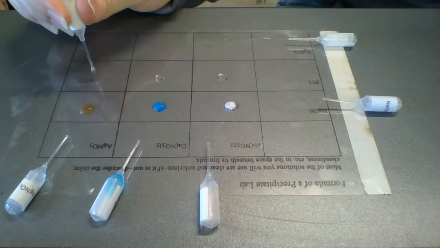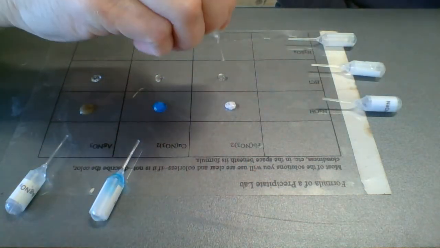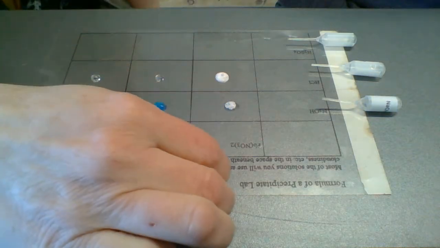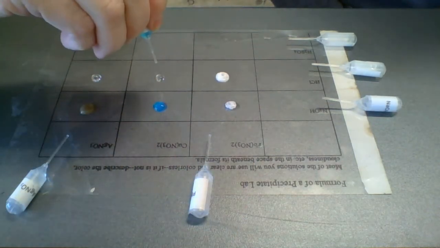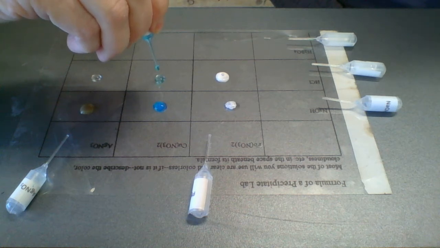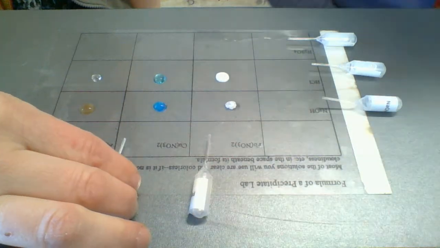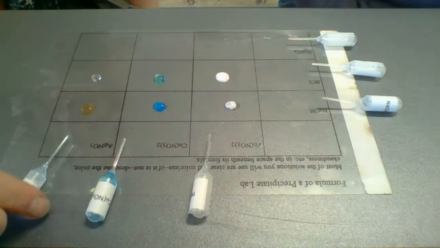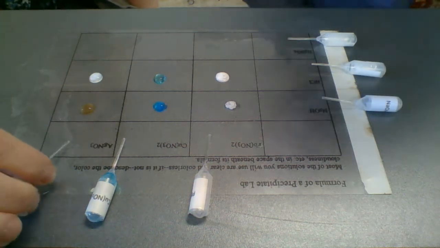Okay. So there's 2 drops all the way. And now we've got our lead nitrate. Woo. That was pretty major. Copper nitrate. That one looks different. Okay. That still looks kind of transparent. Okay. And now our silver nitrate. Okay.